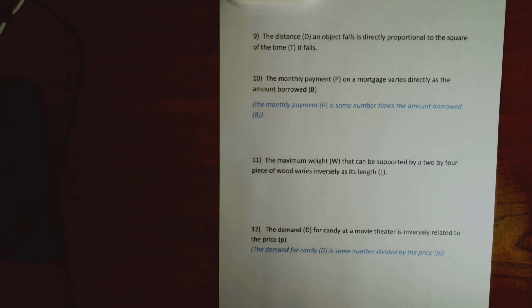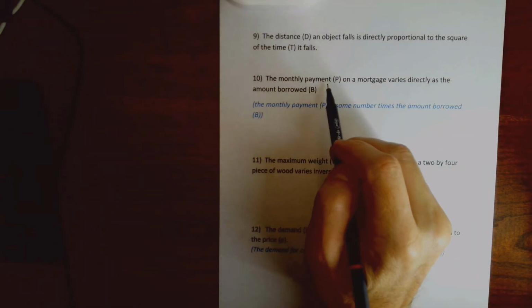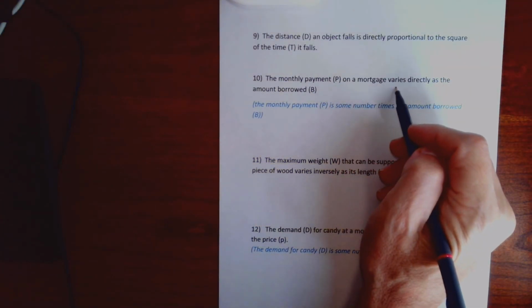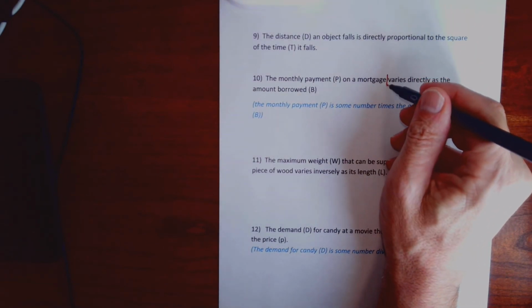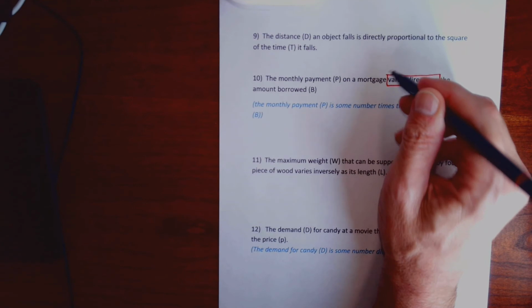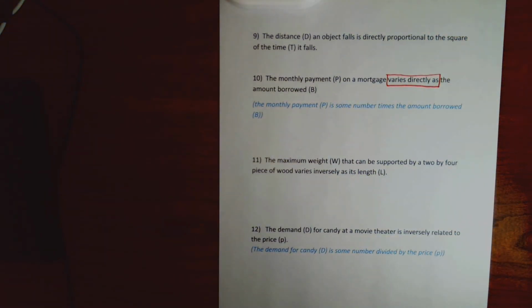So now we're getting closer to things that have more words that are a little more complicated. It says the monthly payment P on a mortgage varies directly as the amount borrowed. Probably, the more you borrow, the more your payment is essentially. They go in the same direction. Varies inversely, things go in opposite directions.